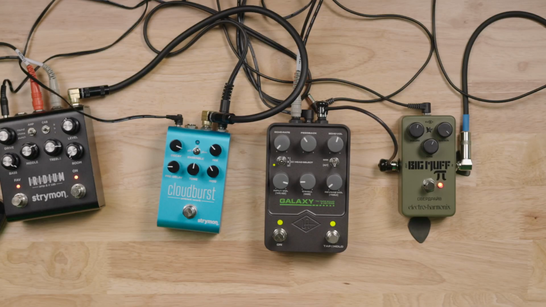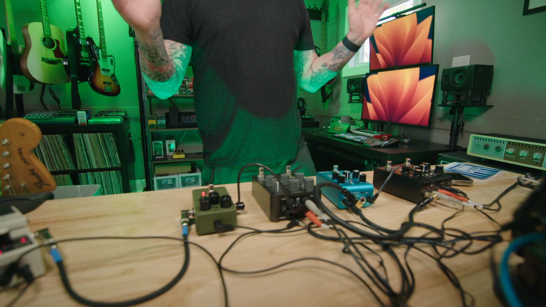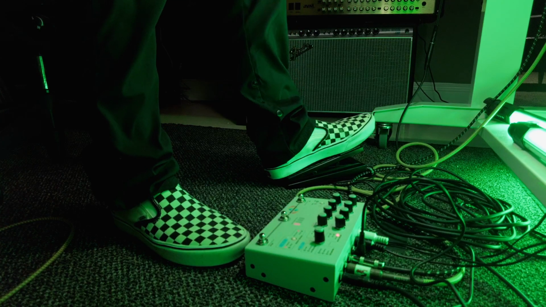I'm Sean Bombs, and today I just kind of stumbled upon something. I was messing around with the Universal Audio Galaxy Space Echo pedal, and I saw another video about using the Hologram Microcosm in the loop mode, where it gets rid of a lot of the effects except for reverb and other stuff.